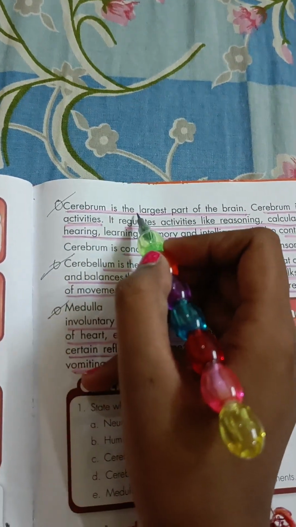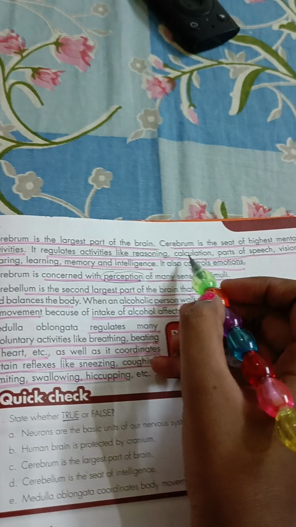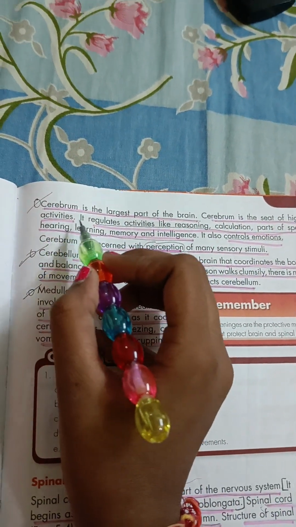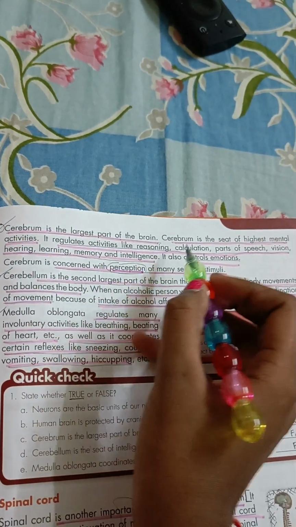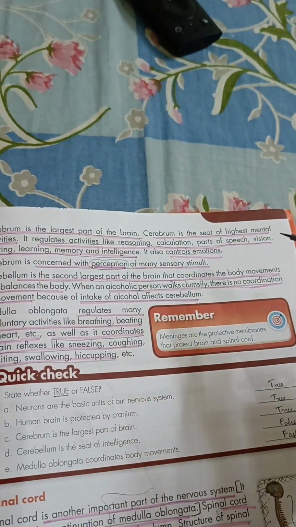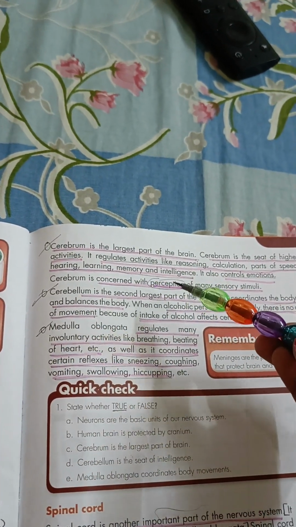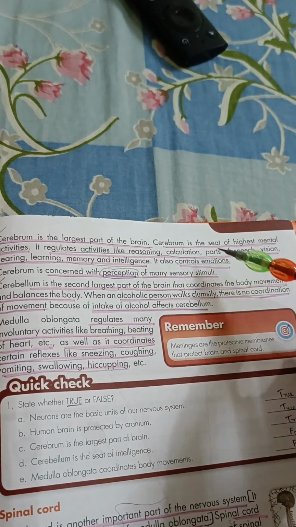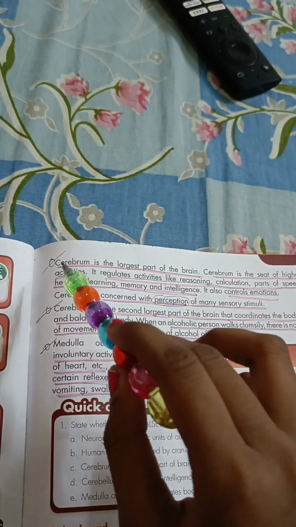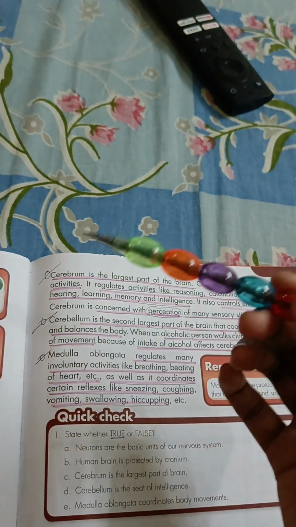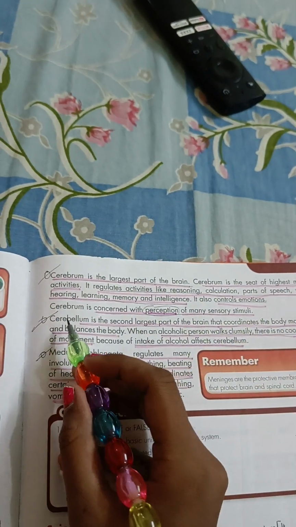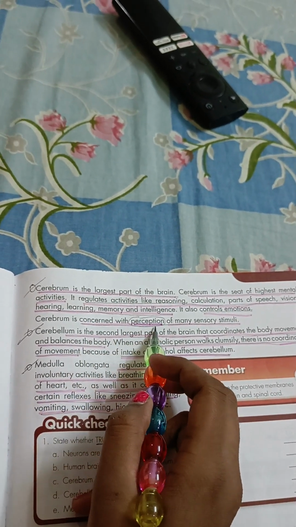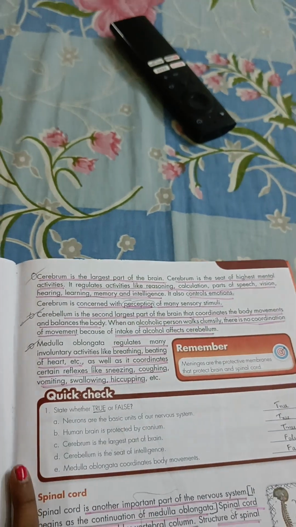Now, cerebrum. Cerebrum is the largest part of the brain. Cerebrum is the seat of the highest mental activities. It regulates activities like reasoning, calculation, parts of speech, vision, hearing, listening, memory, and intelligence. It also controls emotions. So all these actions are controlled by one and only cerebrum. Now, cerebrum is concerned with perception of many sensory stimuli.